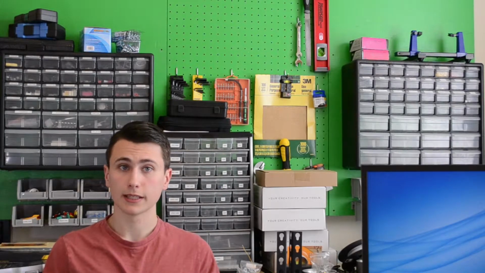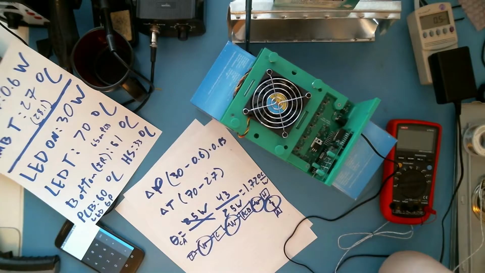You're about to see something that looks like this. In fact, you'll see exactly this. This is a keyframe from Saturday's video. What I'm trying to do here is calculate the thermal resistance of the entire system from LED junction to ambient air.